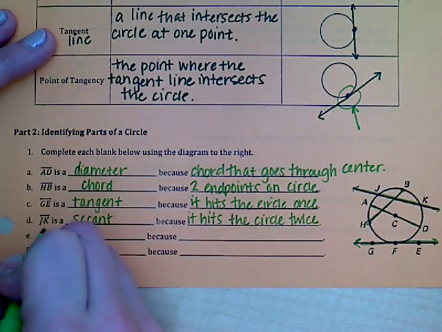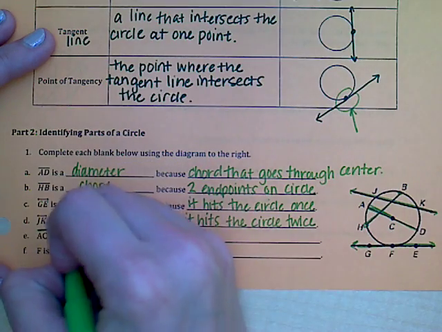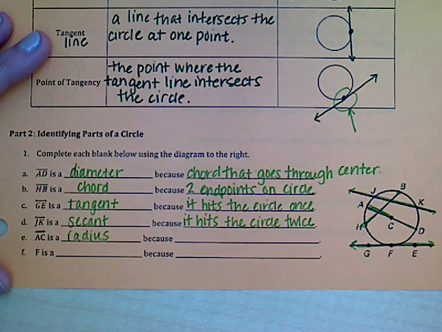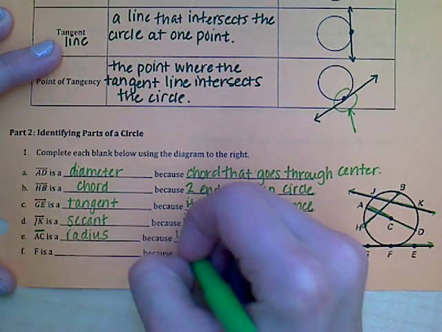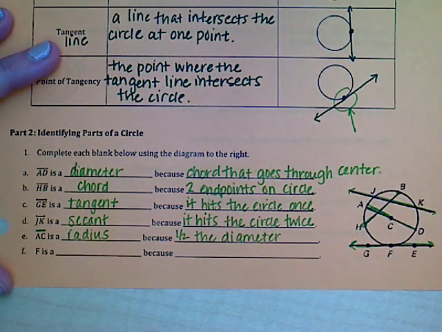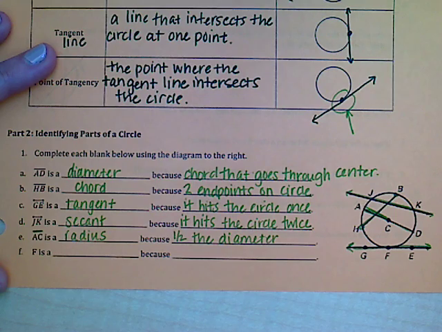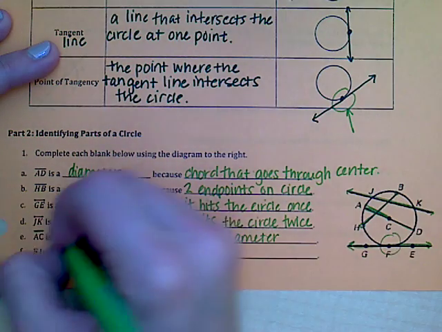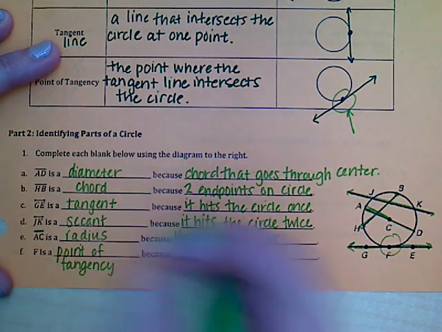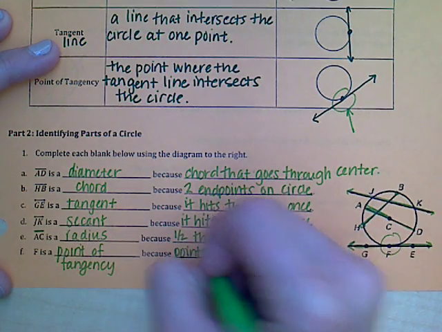Part E should also be a segment. So this one says AC, which is this little piece here. Hopefully that's an easy one to tell that that's a radius. You could say because it connects the center and the circumference. You could say because it's half the diameter, which I think is probably the easiest. And the last one is point F, and that's a point of tangency. And that's point of tangency because it's the point where the tangent line hits the circle.